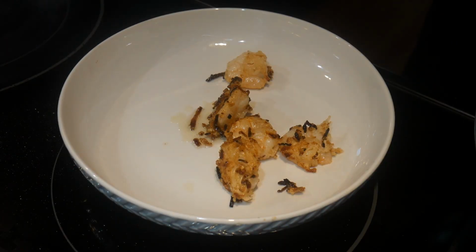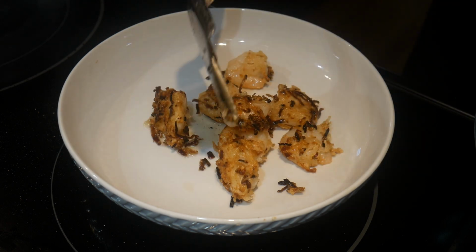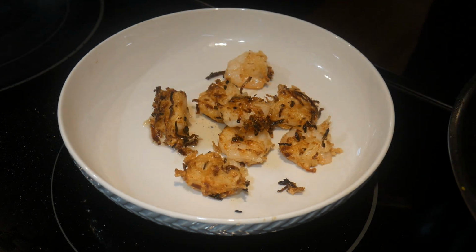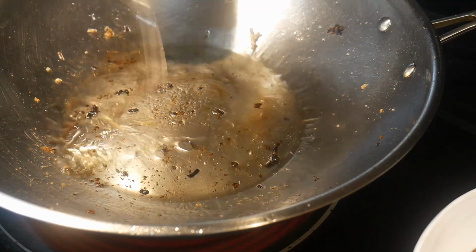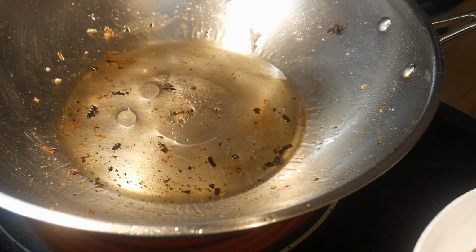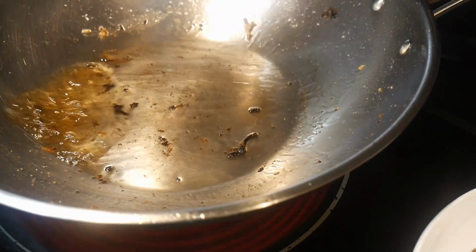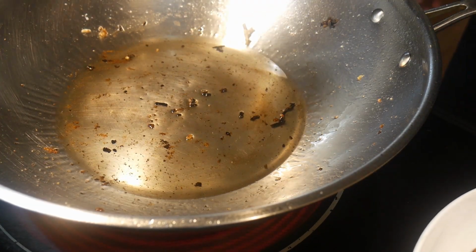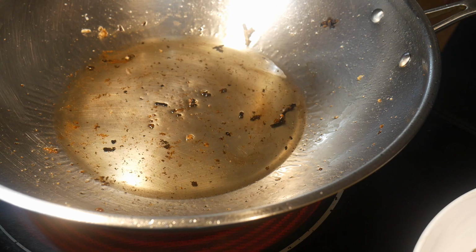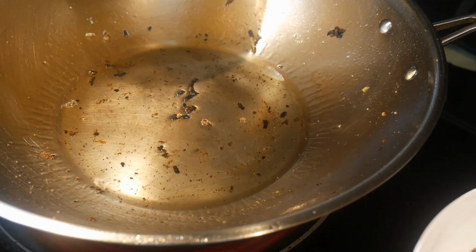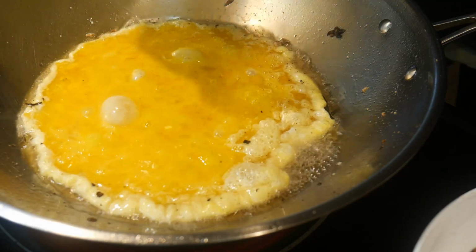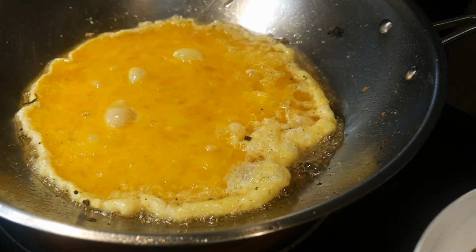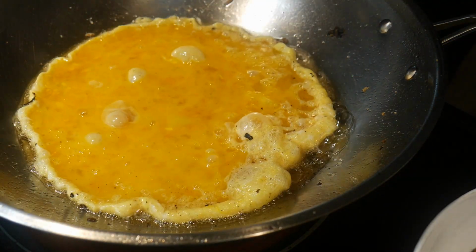I'm going to set the shrimp aside, then I'm going to cook the eggs, and then I will combine the shrimp with the eggs. I'm going to cook the egg in the wok without washing it. I'm going to add more oil to the wok because I'm going to cook eggs in the wok. Since this is going to be one of the main dishes, I make sure the oil is as hot as possible before I add the egg to the wok.